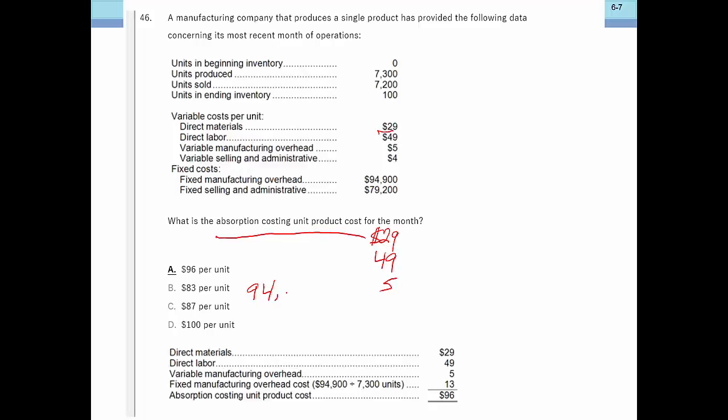So I take that 94,900 and I have to divide it by, and this is one of those annoying things you're going to have to remember, guys: if we're talking about our product costs, it's the units produced. Product cost. See how you almost have to hypnotize yourself into it?